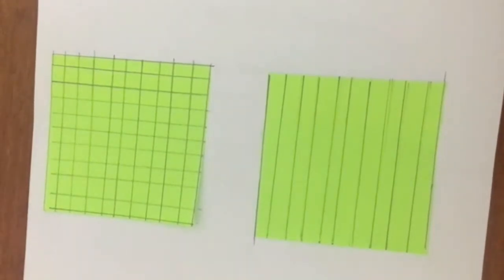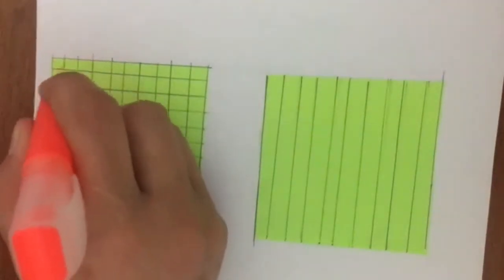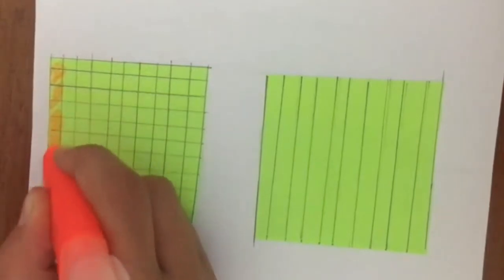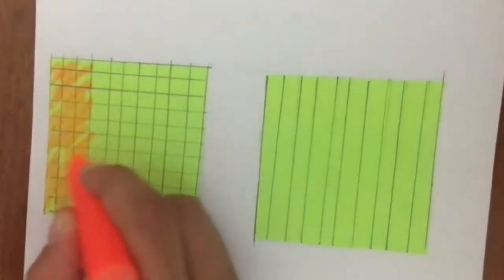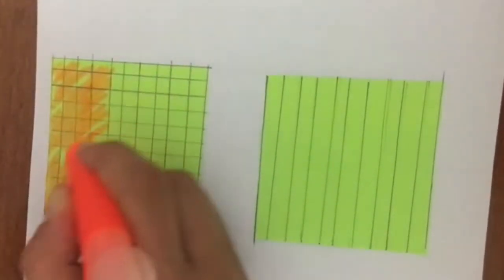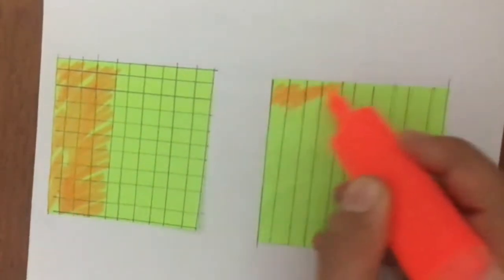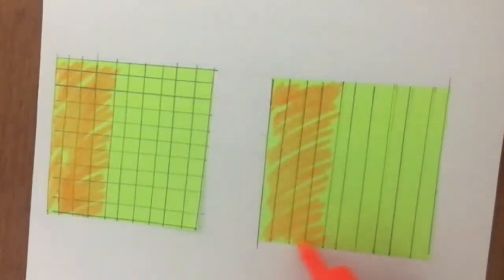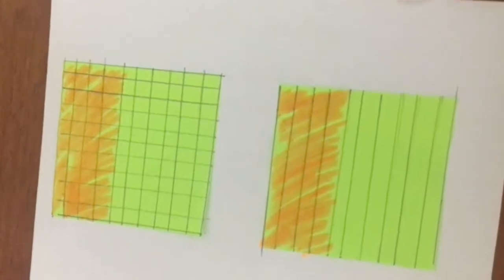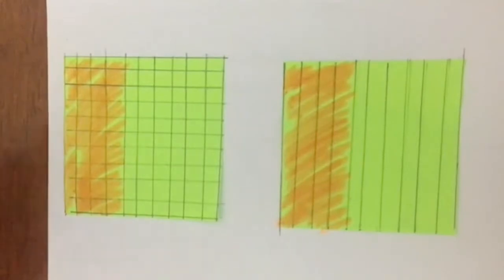I'm going to shade 4 columns in both the first and the second one. Now I have the same shaded amount.